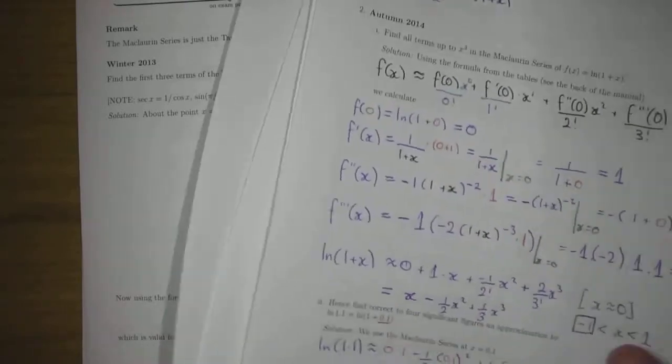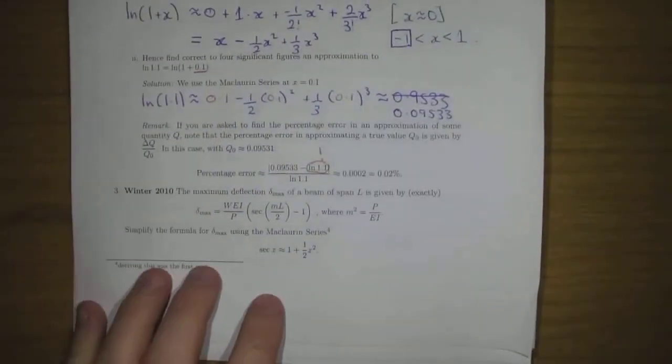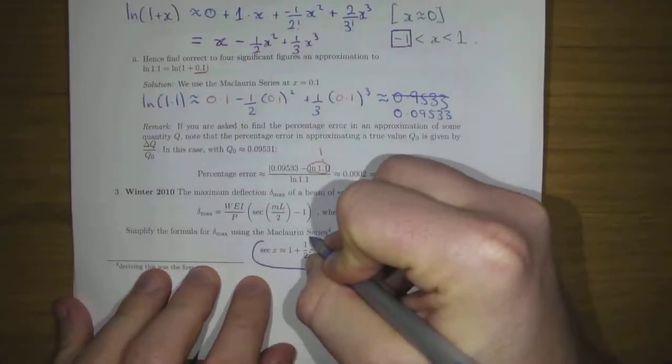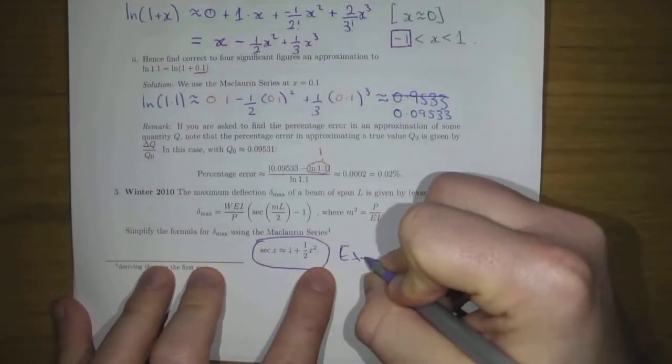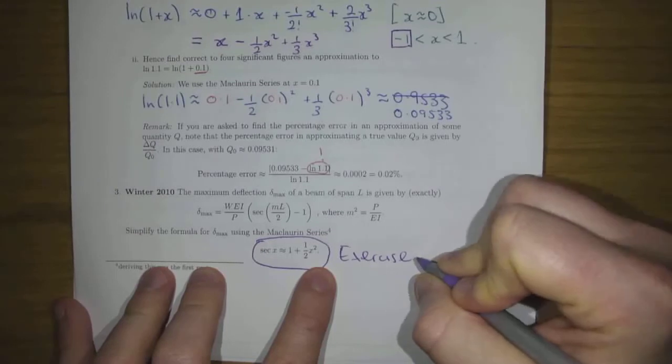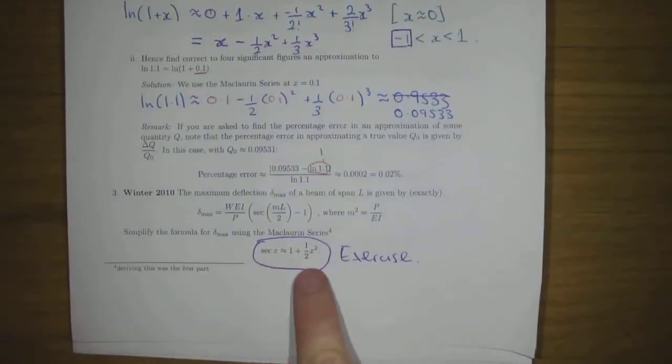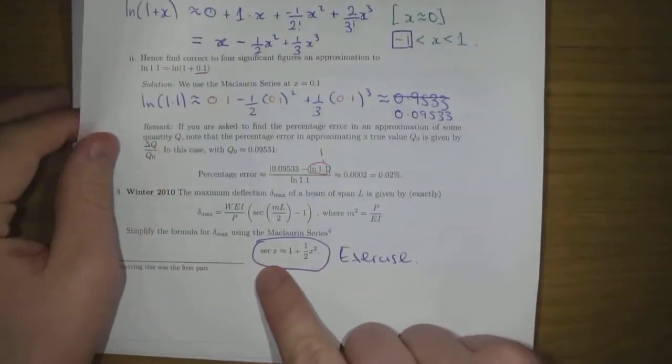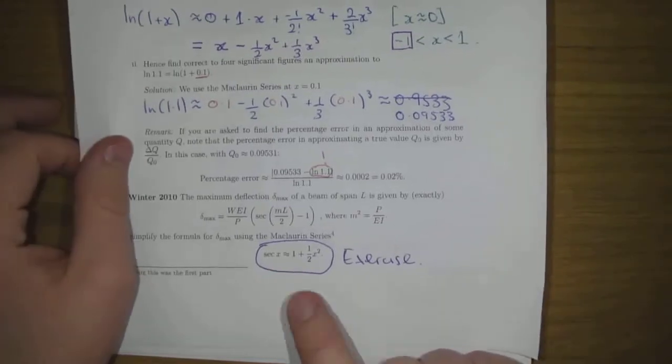No. So maybe it's a good exercise for you to do. Okay. Show this: the first two non-zero terms of the Maclaurin series of sec of x are 1 plus half x squared.